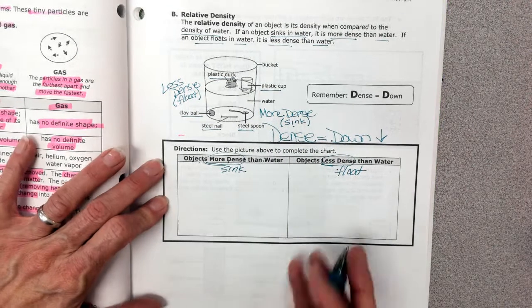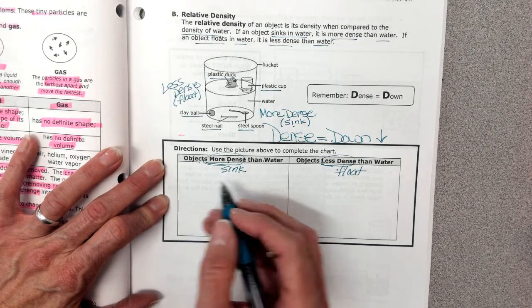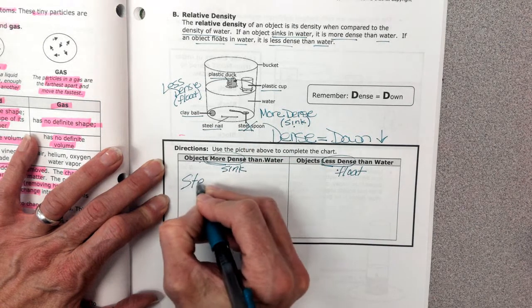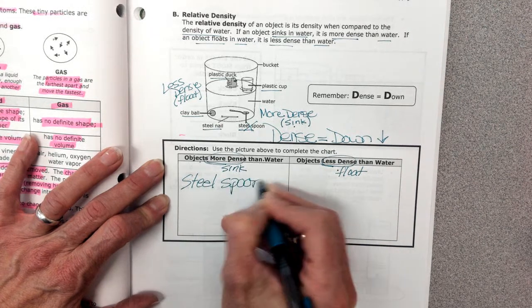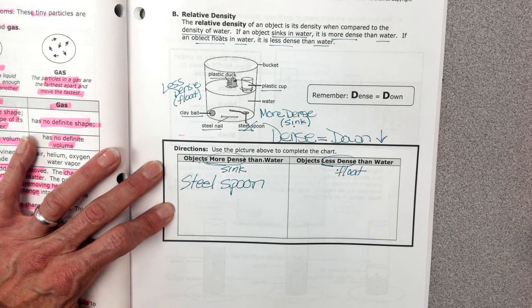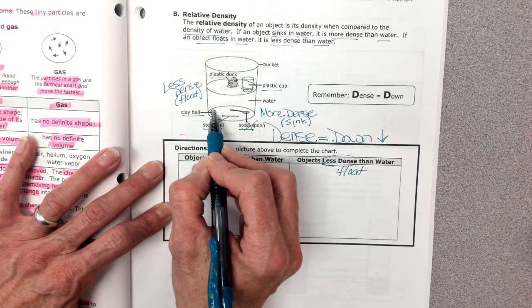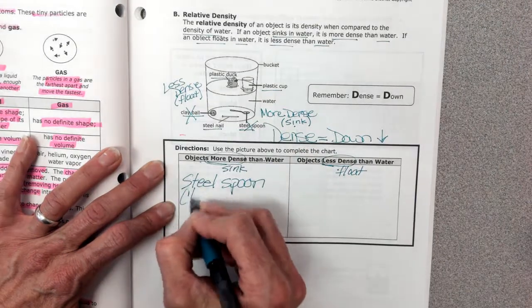Ekin, what's one of them? The steel spoon right here. So the steel spoon is more dense. It sank to the bottom. Morgan, what do you have? The clay ball. The clay ball is at the bottom. That's more dense, so we're going to put clay ball.